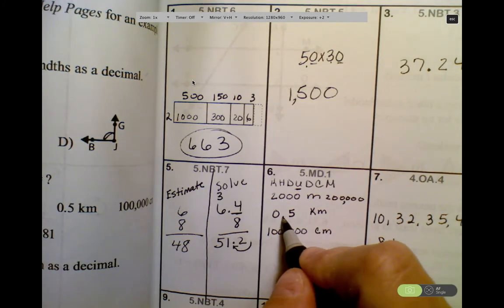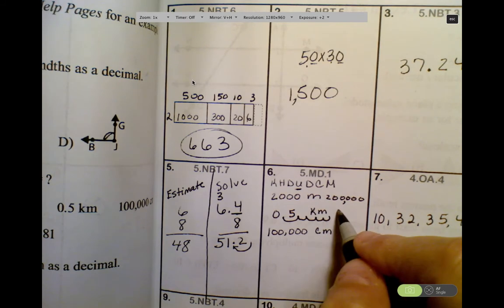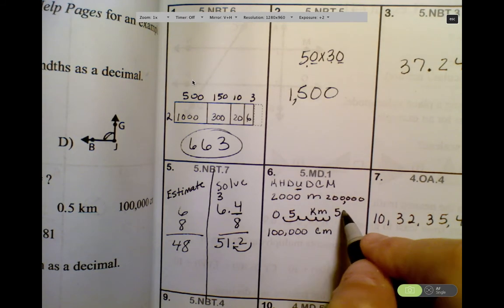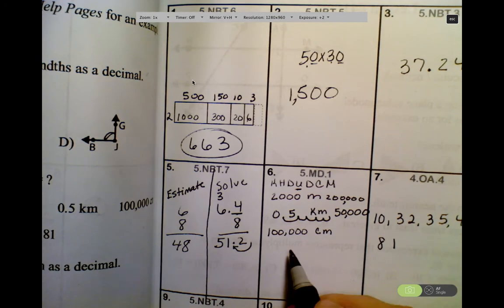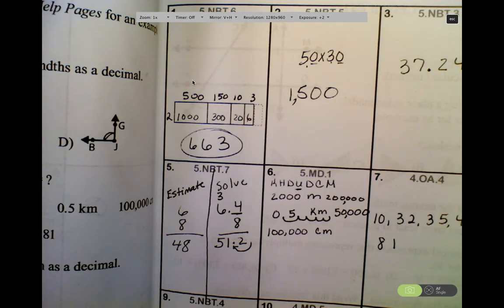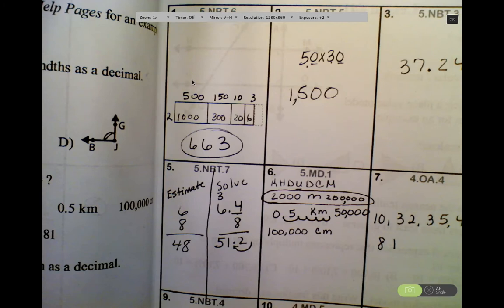So I'm going to move it 1, 2, 3, 4, 5. And then, of course, the last one stays the same. So my answer is, they changed them all to meters. But my answer is 2,000 meters would be the largest.